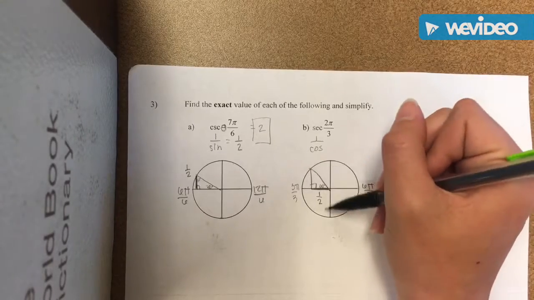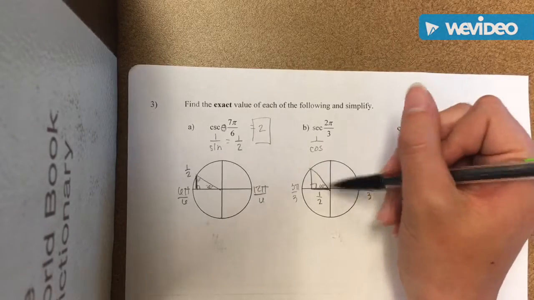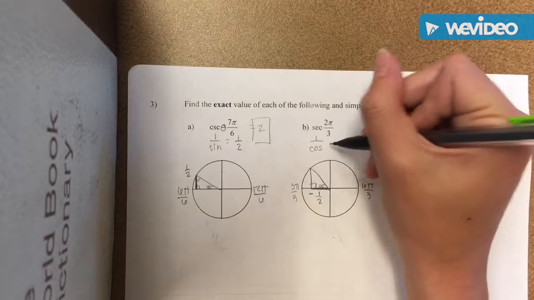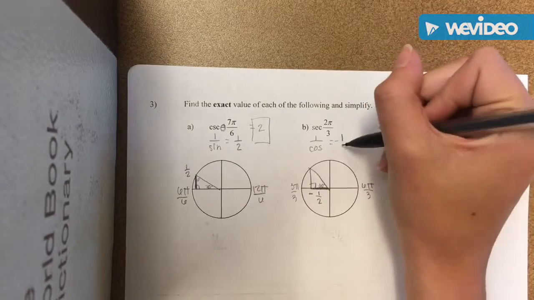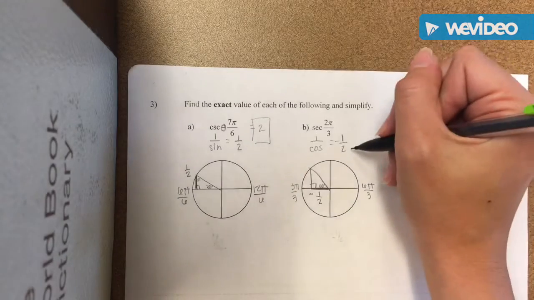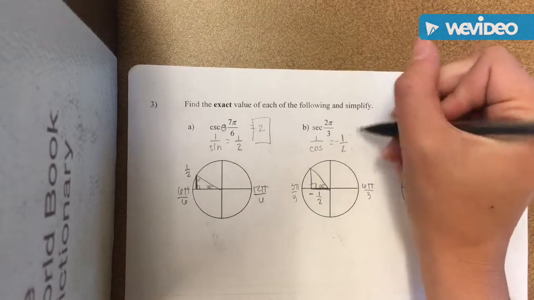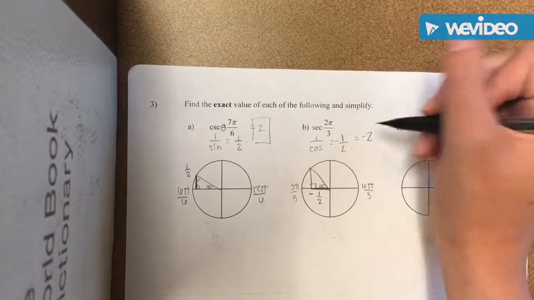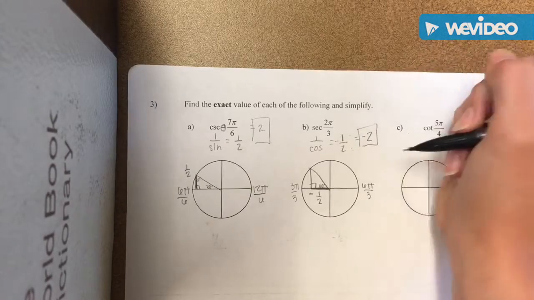And this is in a negative quadrant for cosine, so the answer for 1 over cosine is negative half. We need secant though, so we just flip this and we get negative 2.